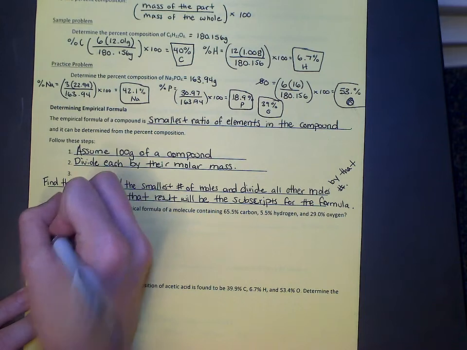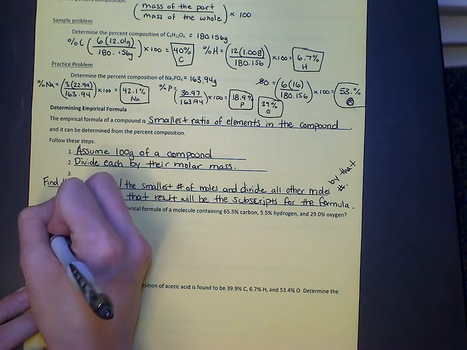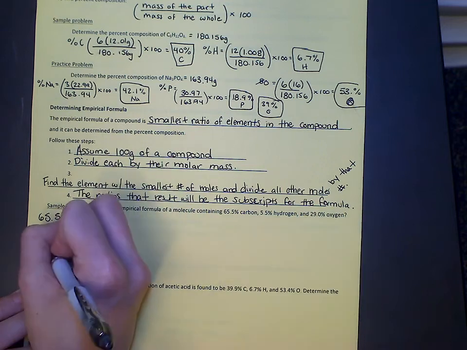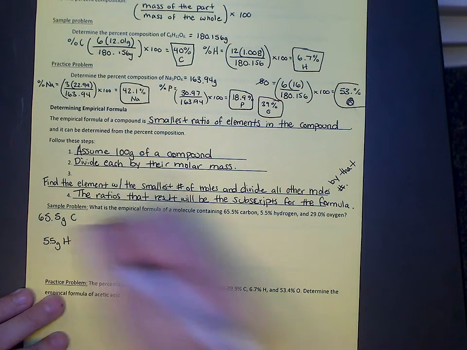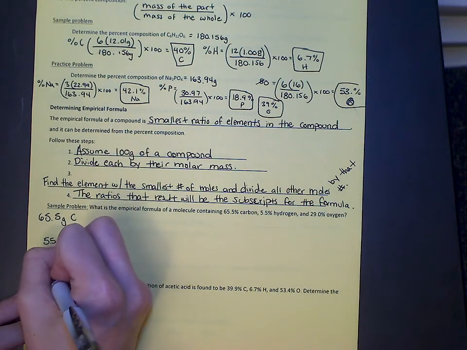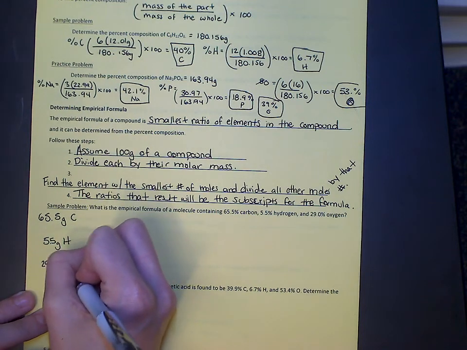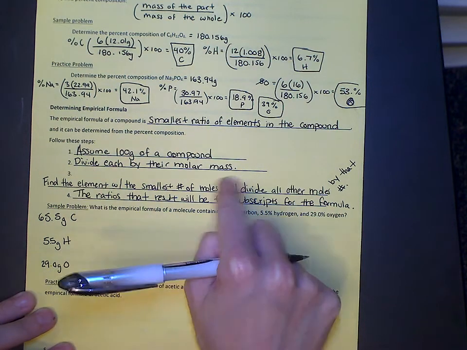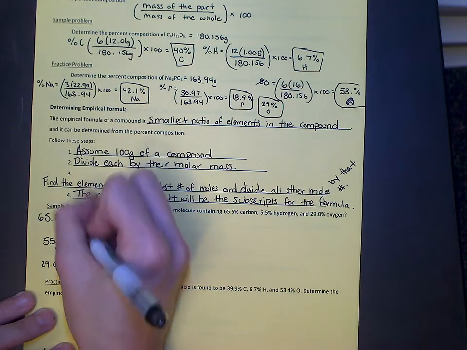So this is going to turn into 65.5 grams of carbon and 5.5 grams of hydrogen and 29.0 grams of oxygen. So that was step 1. And then step 2, divide each by their molar mass. So that's what I'm going to do next.